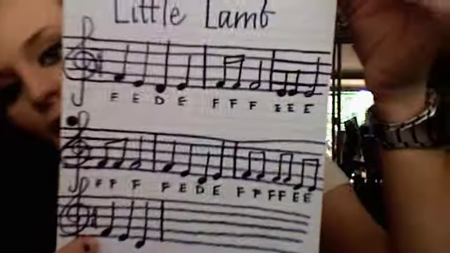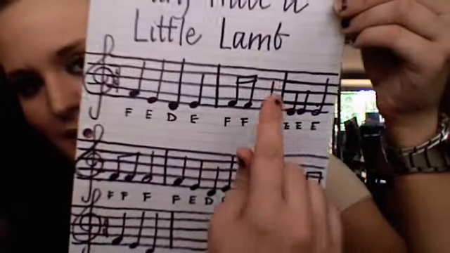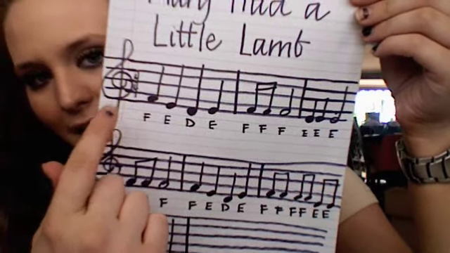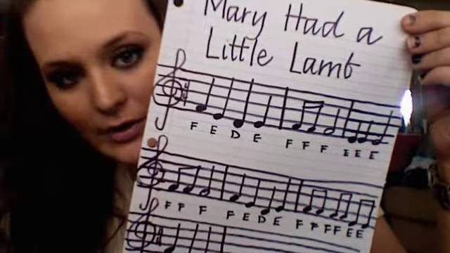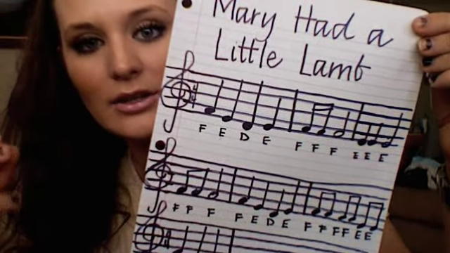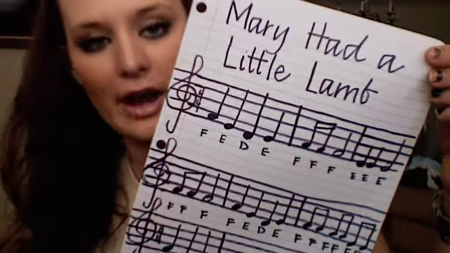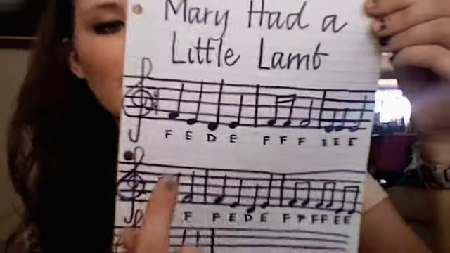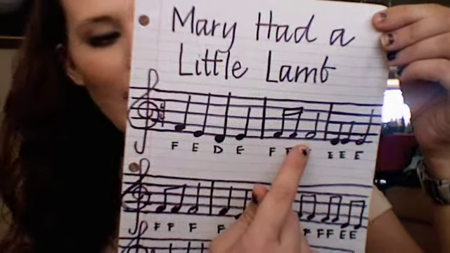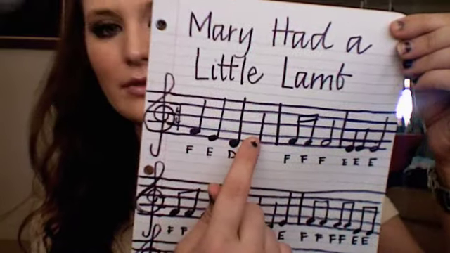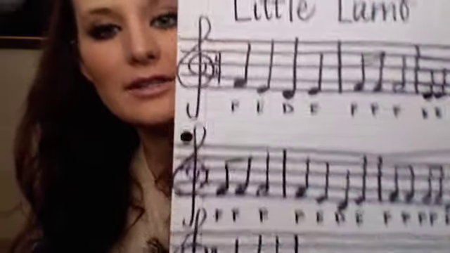This is the music that we played, and you can see it's F, E, D, and those are the first 3 notes. So open D, 2 fingers, 1 finger for F and E, and then these are the quarter notes. This is the whole note, and these are the half notes. So if you just study this, you'll be able to play Mary Had a Little Lamb.